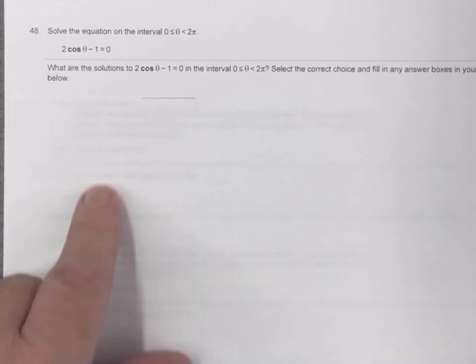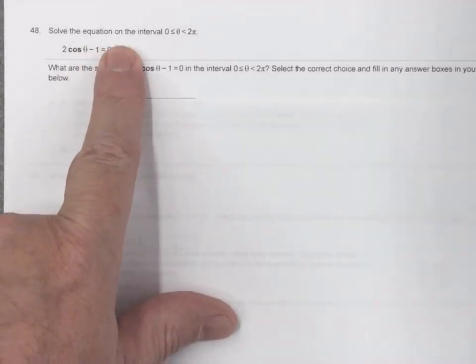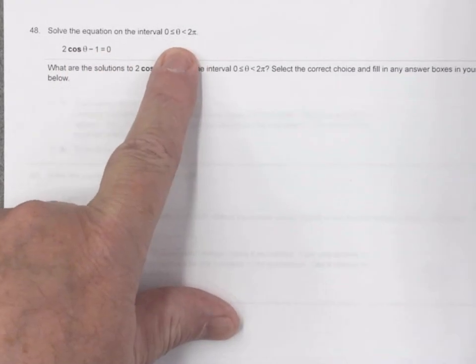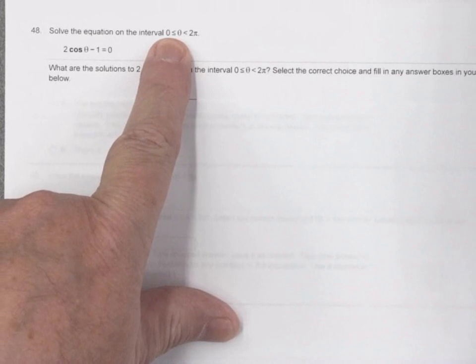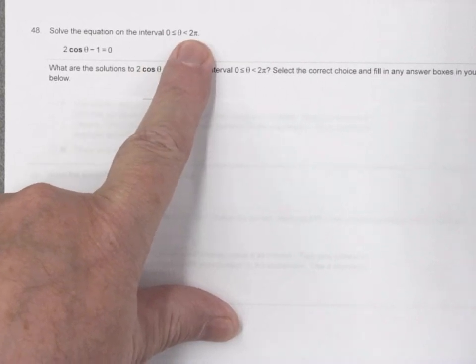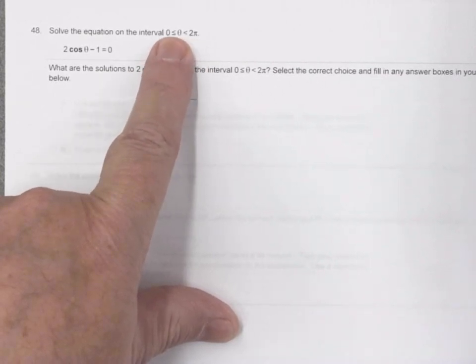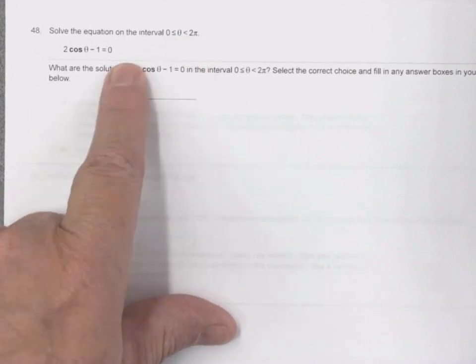So for instance, this next one, look here, solve the equation on interval 0 to 2 pi. So they're looking for the answers that are greater than or equal to 0 and less than 2 pi.